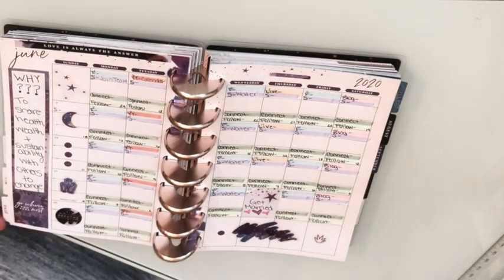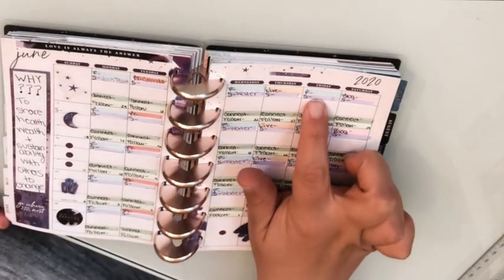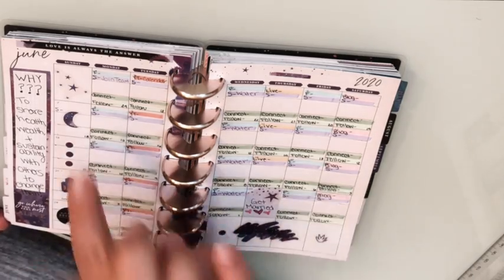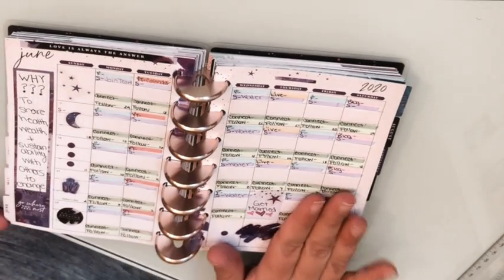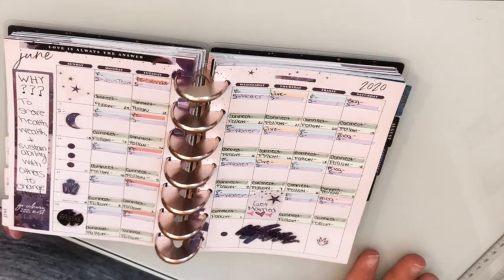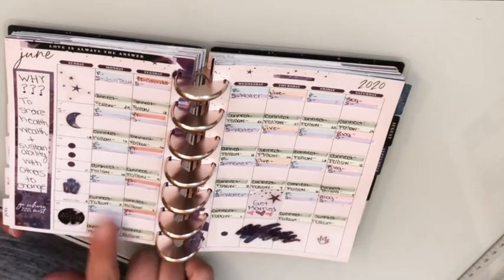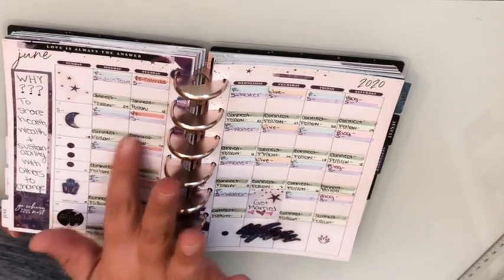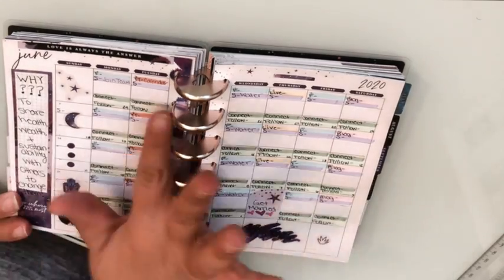As I schedule my feed posts in Tailwind, I go ahead and write the subject that I wrote the caption about in these slots. So I have not written out all of my posts for June, so as I continue to finish those posts, I will do that.